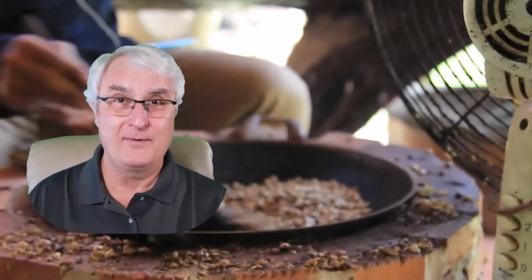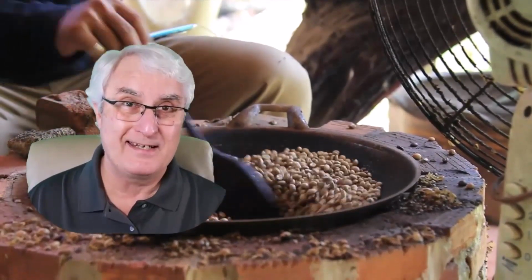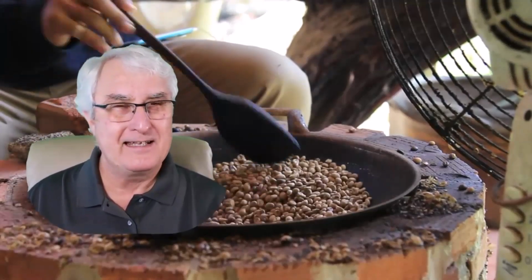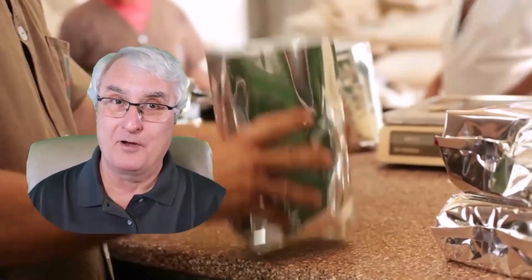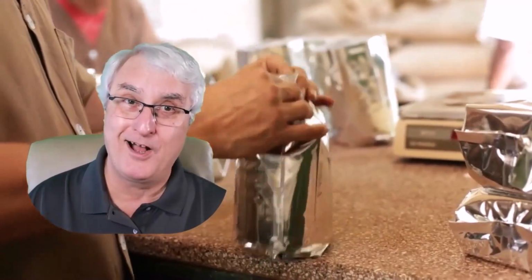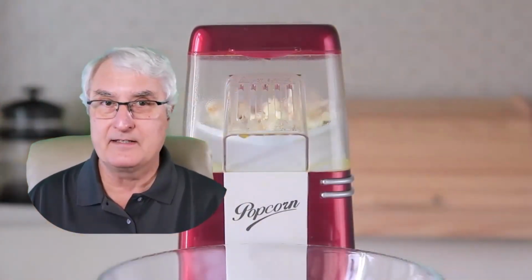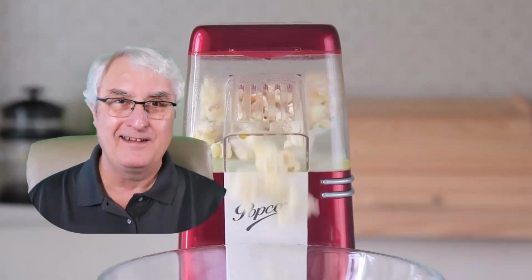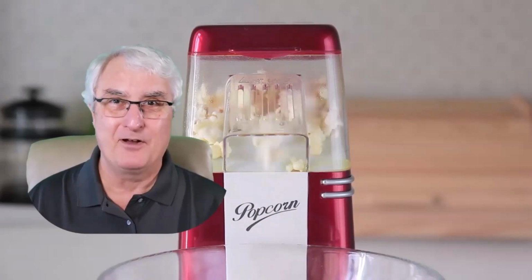And that is, folks, the most common way of roasting coffee in the world today: roasting it in a frying pan. Didn't know that, did you? The second way that is very common is in a popcorn popper. Yes, a hot air popcorn popper. In fact, Sweet Maria's has developed their own type of hot air popcorn popper that you can purchase. And yes, it whirls around and pops just like popcorn.